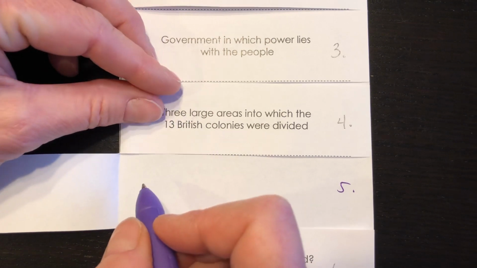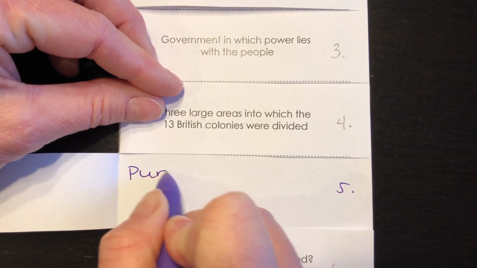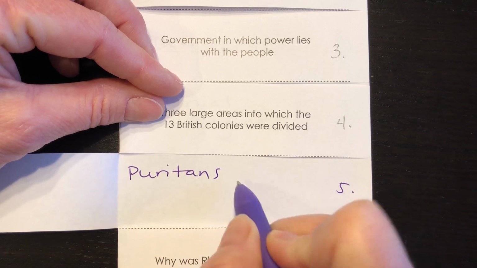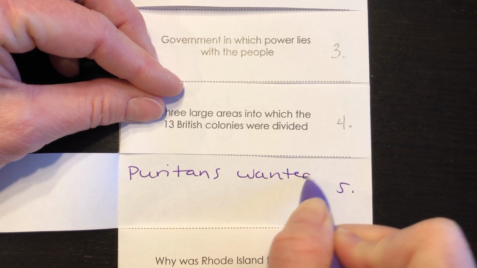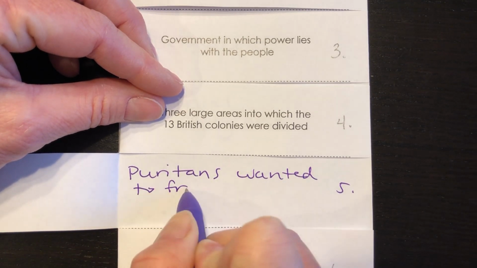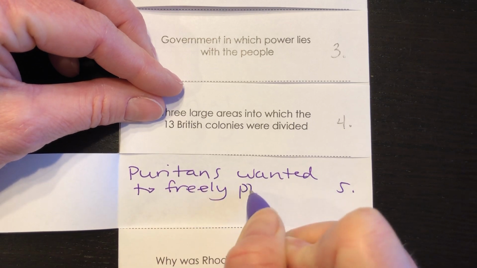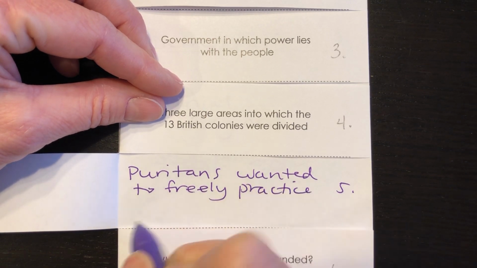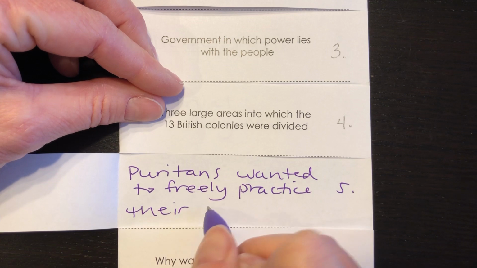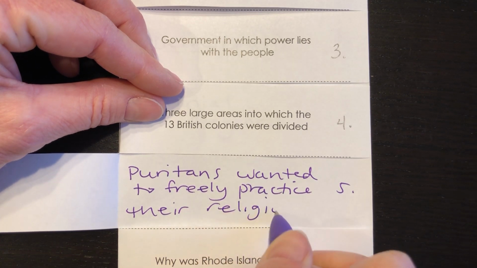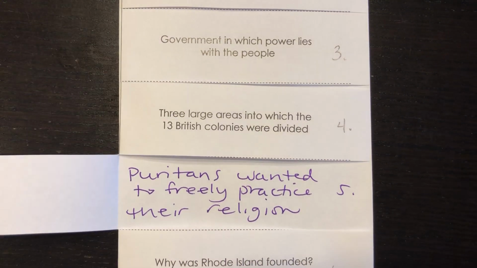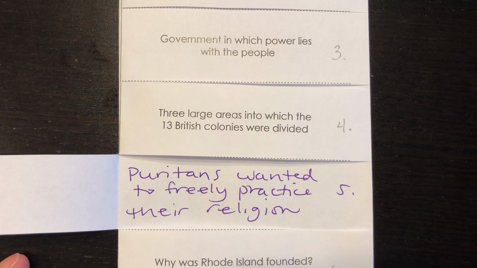So Massachusetts was founded because the Puritans wanted to freely practice their religion. They couldn't where they were at, and they were very, very unkind to anyone who was different. So that's why Massachusetts was started.